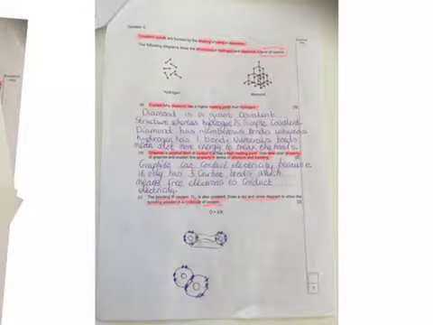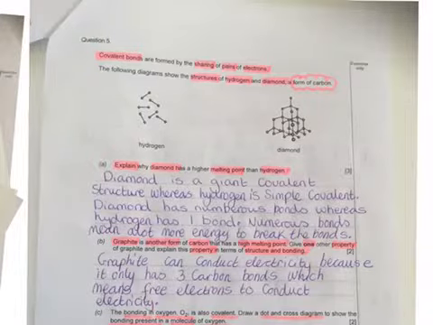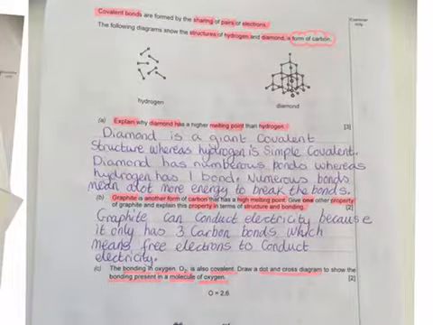Moving on now to question number 5, talking about the difference between simple and giant covalent bonds. Covalent bonds are formed by the sharing of electrons. Again, I've highlighted the key words. The diagram below shows the structure of hydrogen and diamond, and diamond is a form of carbon. Explain why diamond has a higher melting point than hydrogen.